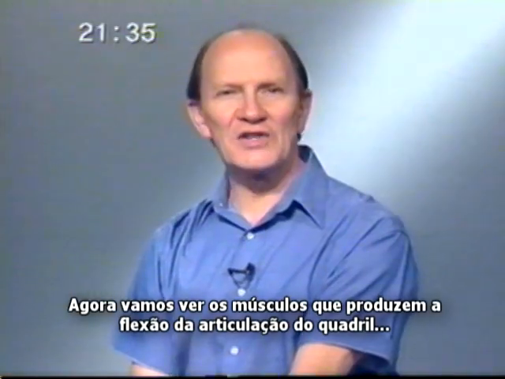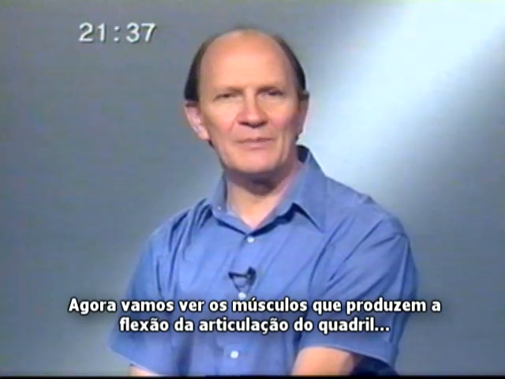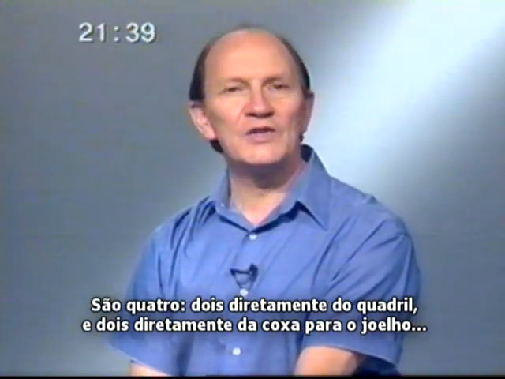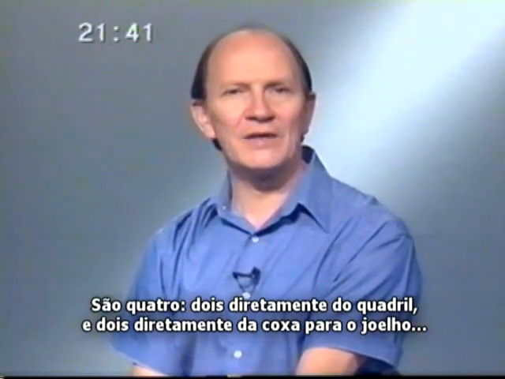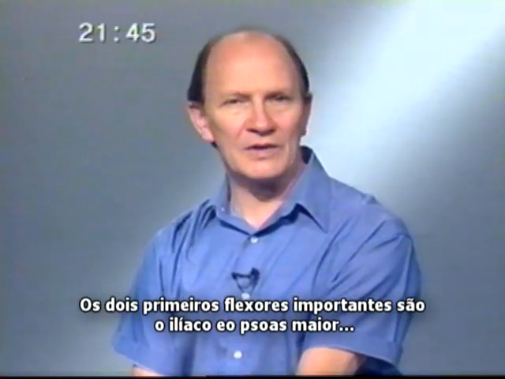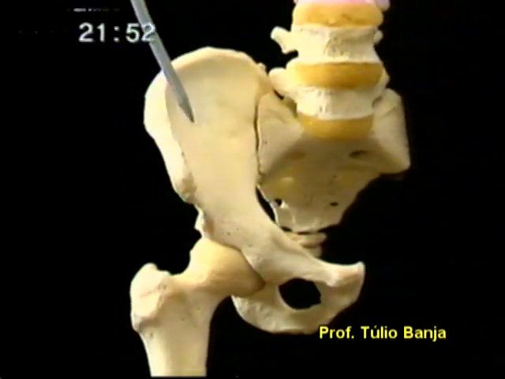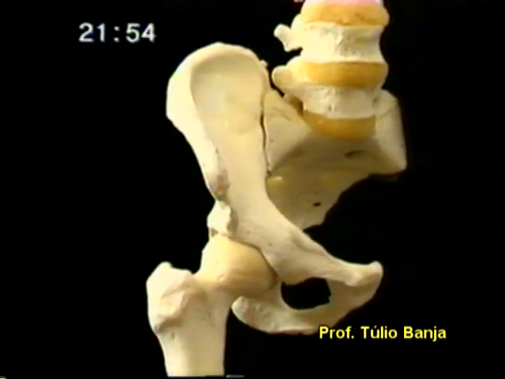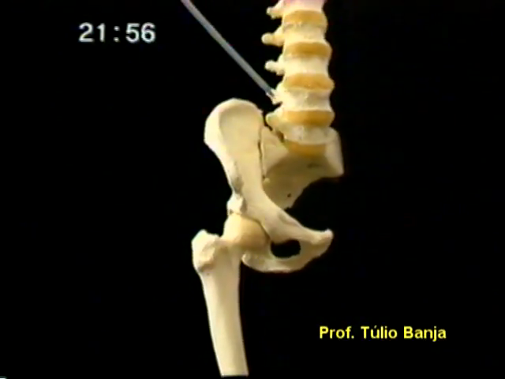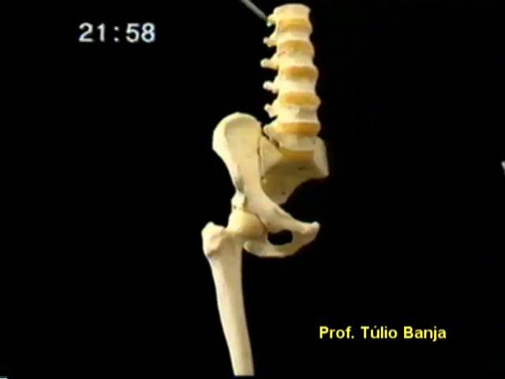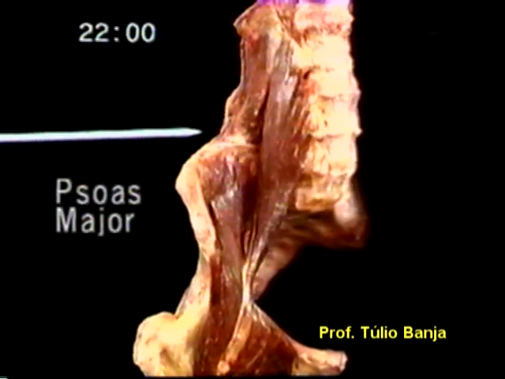Now let's move on to look at the muscles which produce flexion at the hip joint. There are four, two that act only at the hip and two that act at the hip and also at the knee. The first two are the most important hip flexors. They're called iliacus and psoas major. Iliacus arises here from the iliac crest, psoas major from all the way up here on the lumbar spine. Here's psoas major.